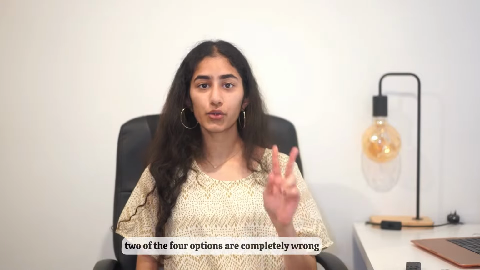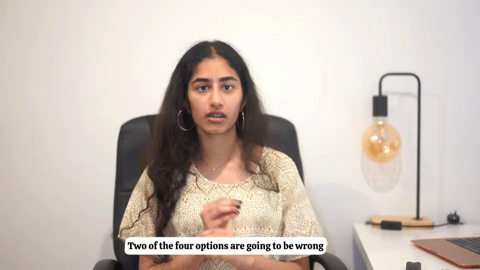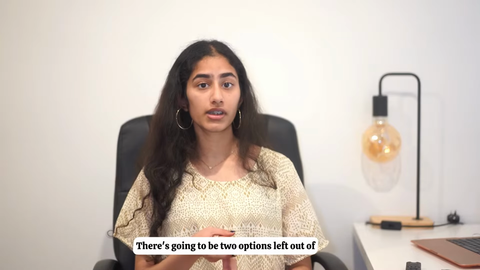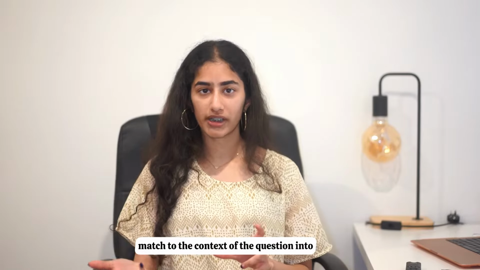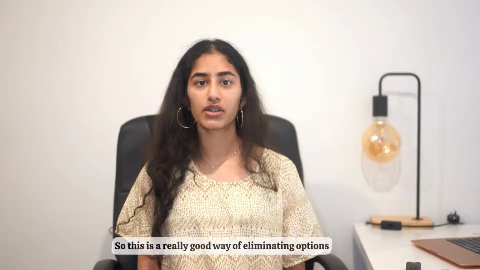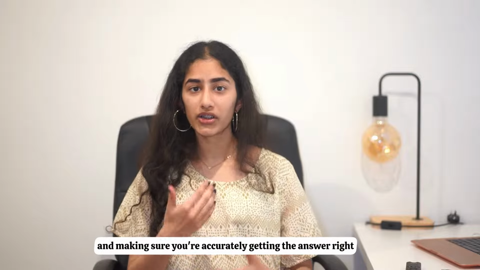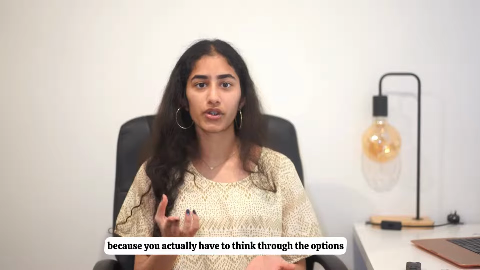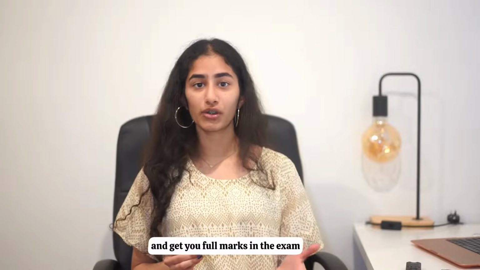Usually in physics, 2 of the 4 options are completely wrong. This is always the case. 2 of the 4 options are going to be wrong, so you can immediately eliminate those 2 options. There are going to be 2 options left, out of which one is going to match more closely the context of the question and the scenario given, and that's usually the right answer. So this is a really good way of eliminating options and making sure you're accurately getting the answer right. It's not really guesswork, because you actually have to think through the options, and so it's much more likely to get you to the right answer and get you full marks in the exam.